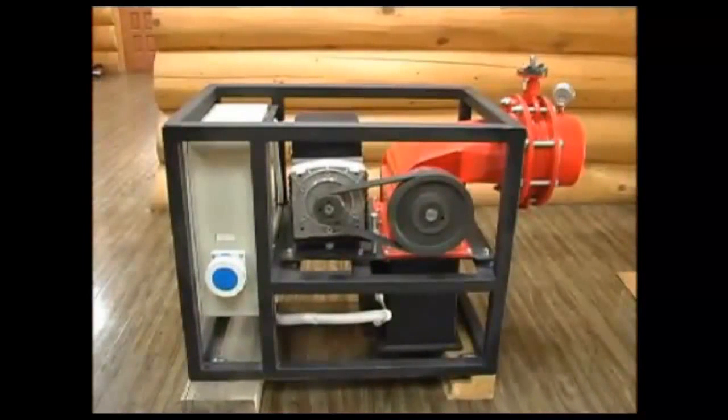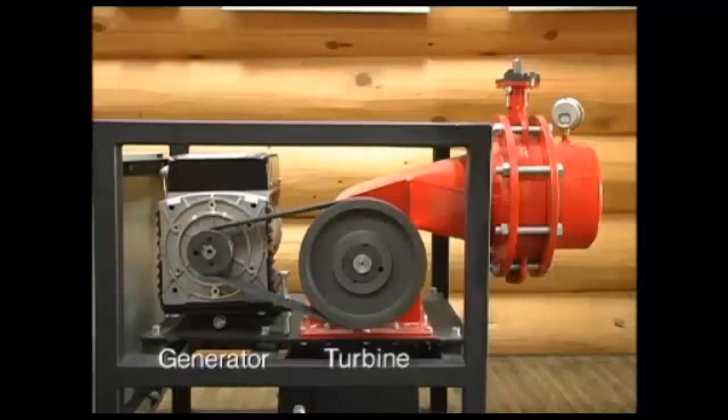This is the same type of turbine generator. The water force turns the wheel inside the turbine, which is connected to the generator. The rotation produces electricity.